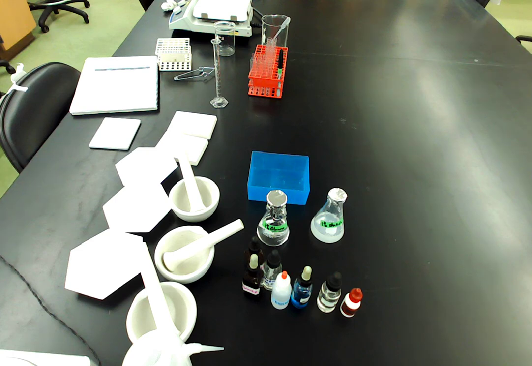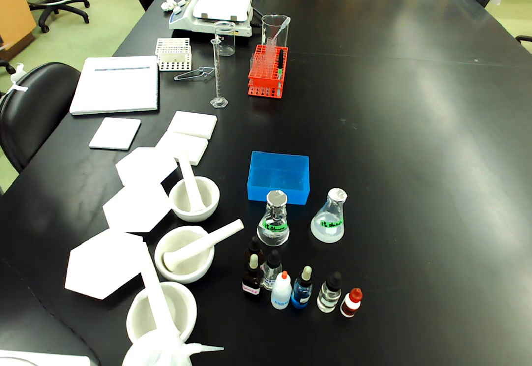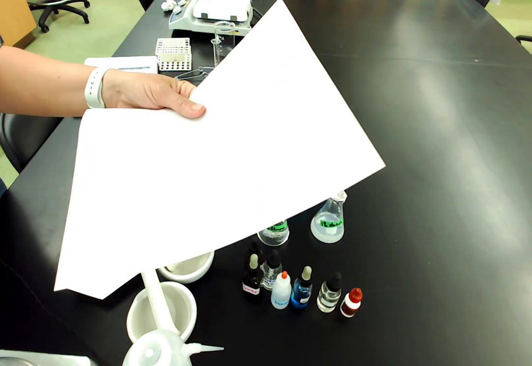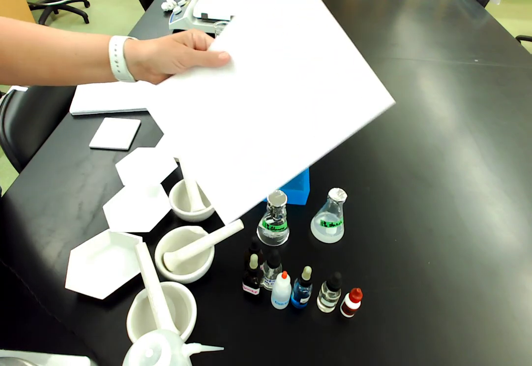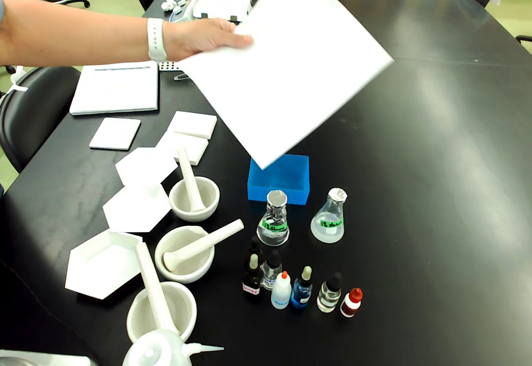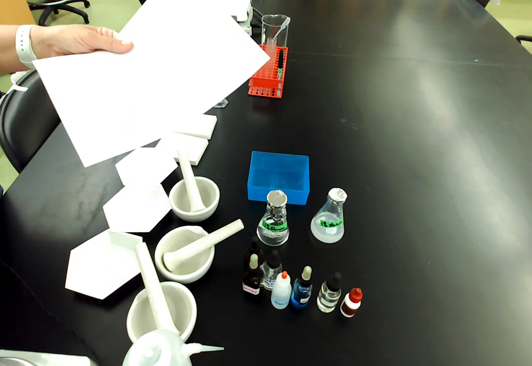I have a paper and a pen. And I'm going to show you how to make a list to keep track of what all these different substances are and what we're doing with each one. Okay? I'm going to switch cameras.